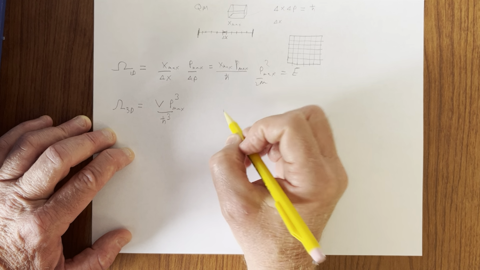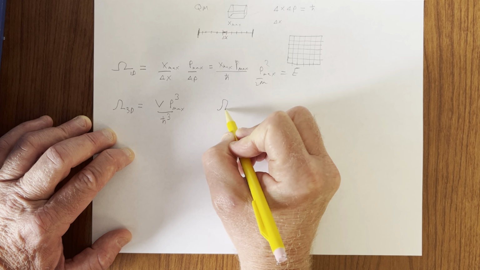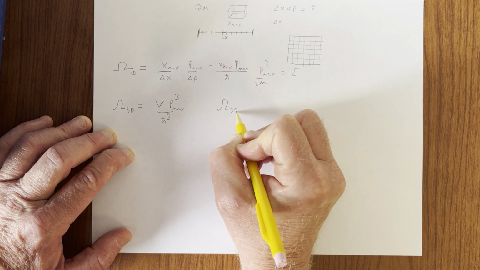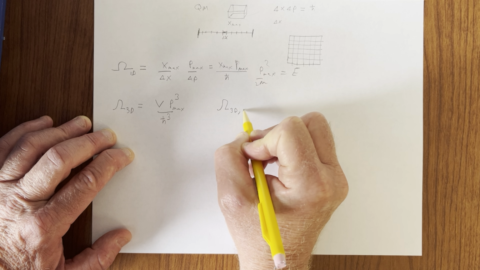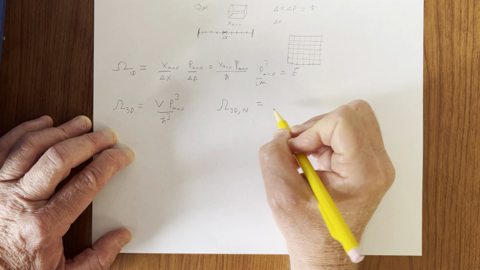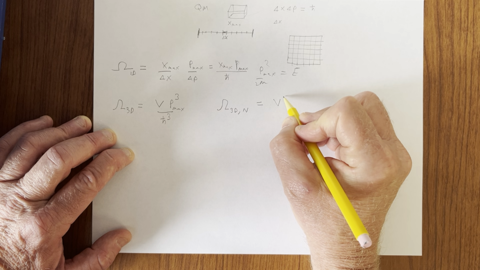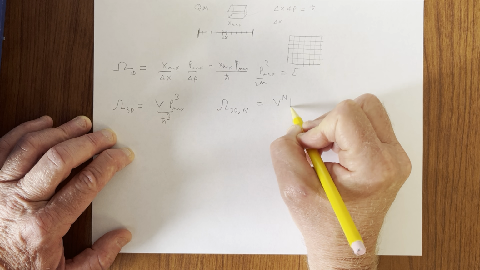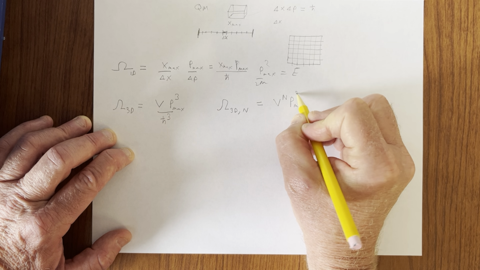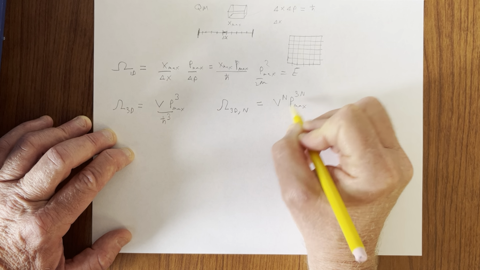What about a multiplicity function for n particles? What would that look like? Well, it would be this to the n. So we would have p max to the 3n over h bar to the 3n.